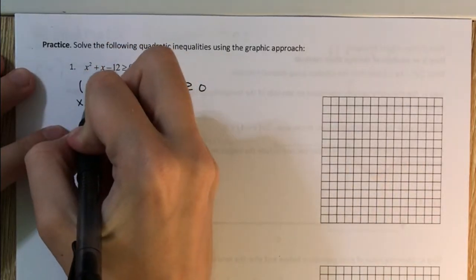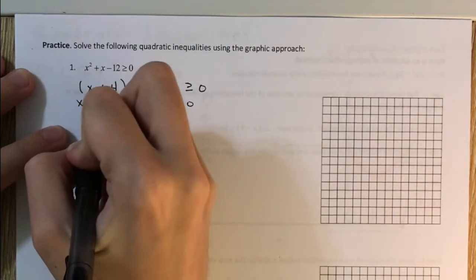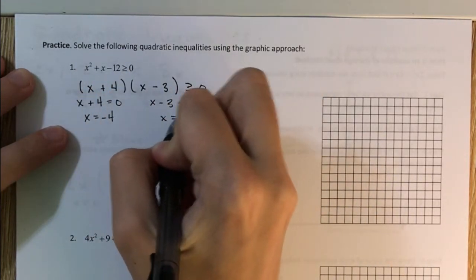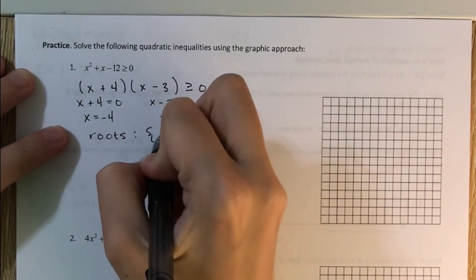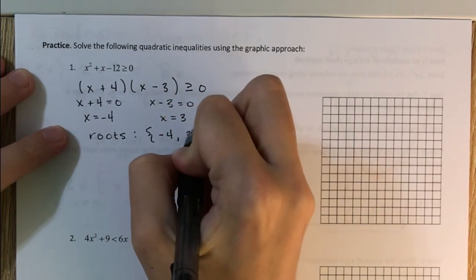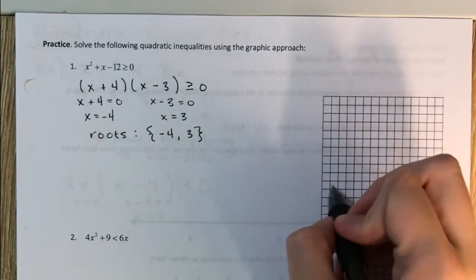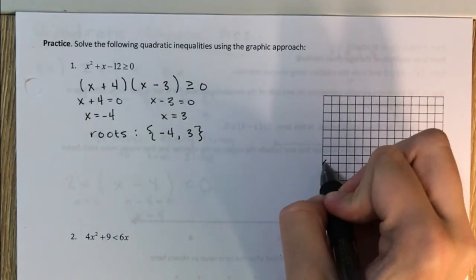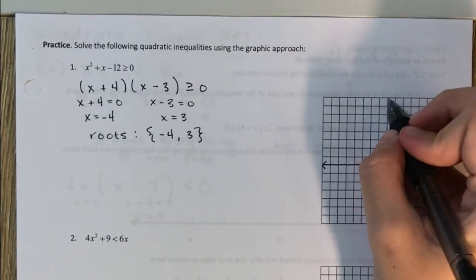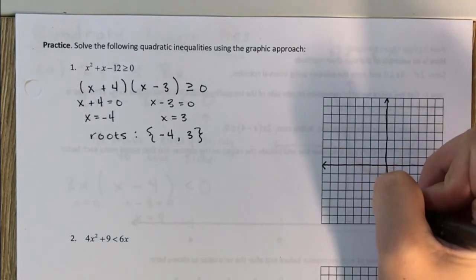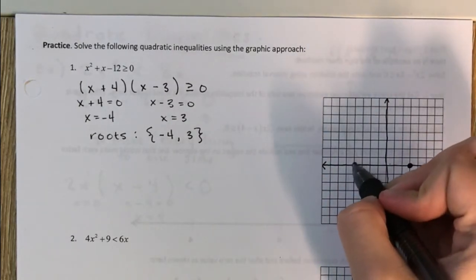This means we have the following. We solve for x in both places. We have the roots -4 and 3. Let's go ahead and graph those. +3, -4.